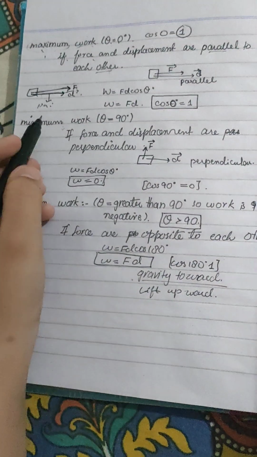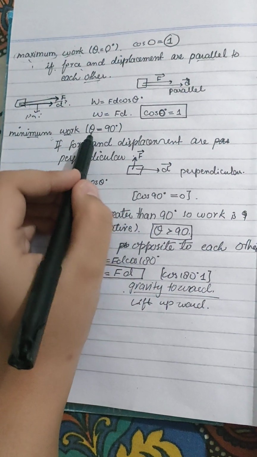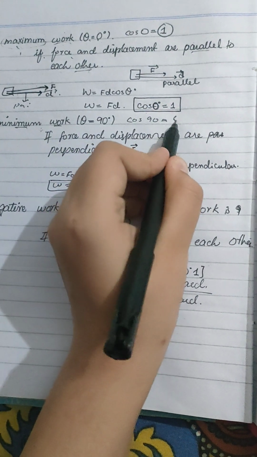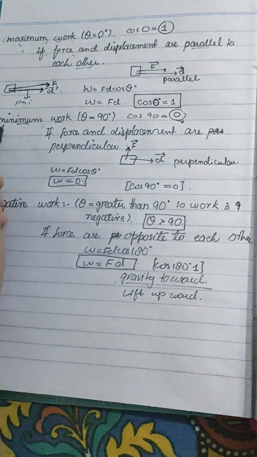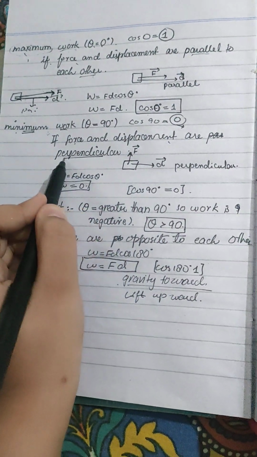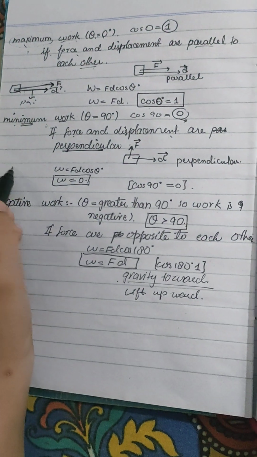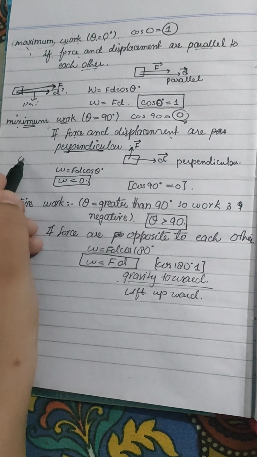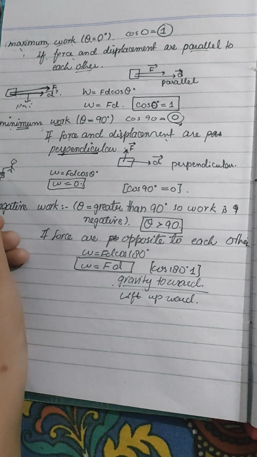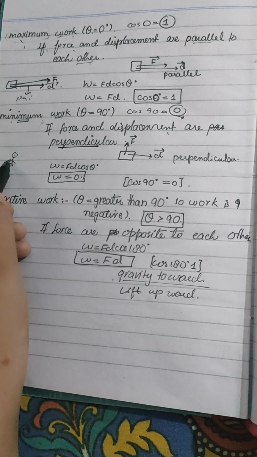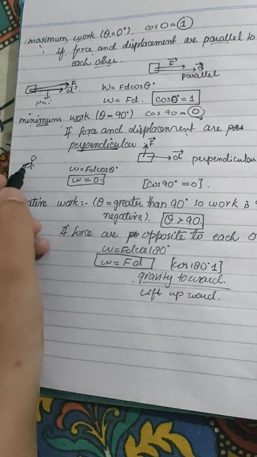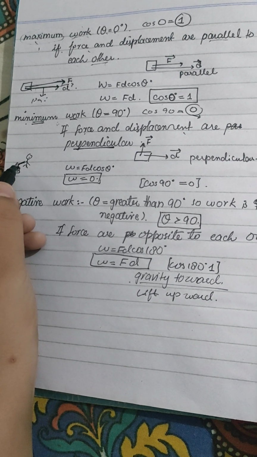Here we have another one, minimum work. Minimum work is when cos 90 is equal to 0. That's why 0 is placed here, so we wrote the minimum. If force and displacement are perpendicular to each other, like if I am carrying a bag, here you can see this is me and I am carrying a bag, I put the force upward with my hand, supporting the bag.